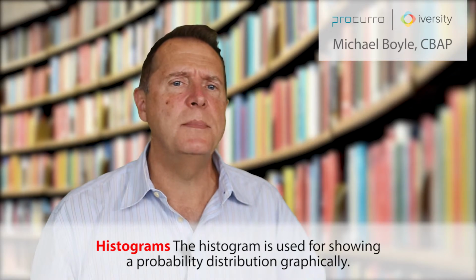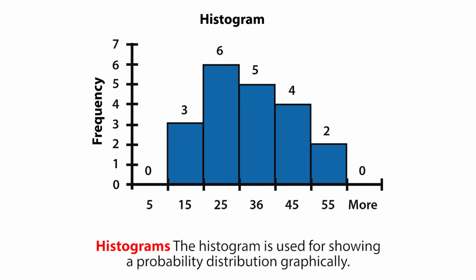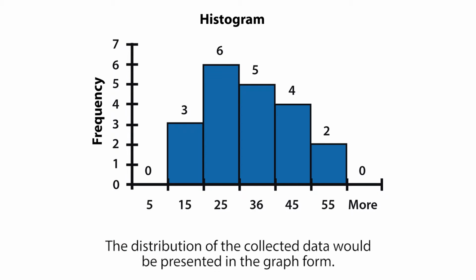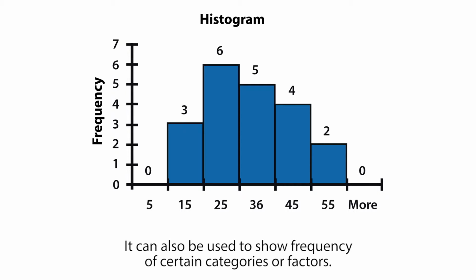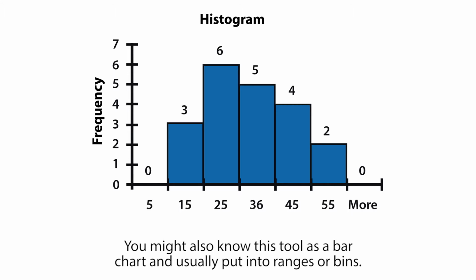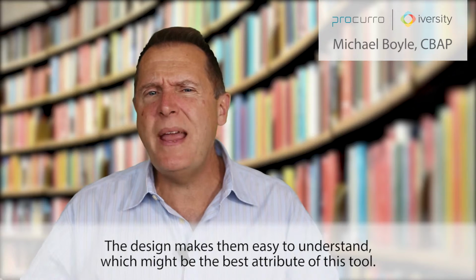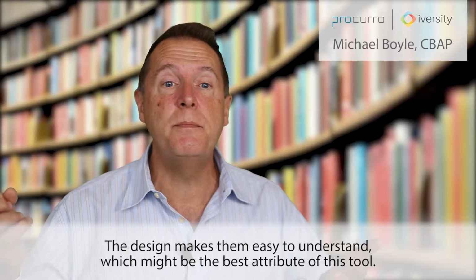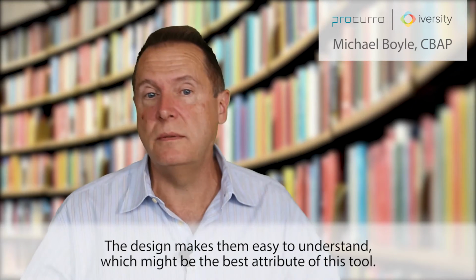Next one is histograms. The histogram is used for showing a probability distribution graphically. The distribution of the collected data would be presented in graph form. It's also used to show the frequency of certain categories or factors. You might also know this tool as being a bar chart, and usually data is put in ranges or bins. The design makes them easy to understand, which might be the best attribute for this tool.